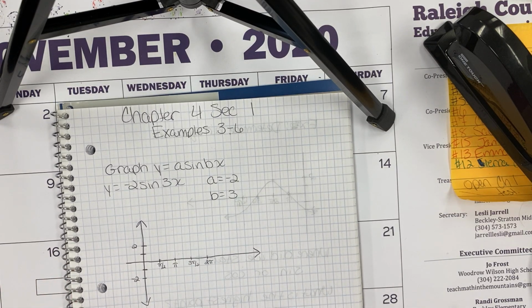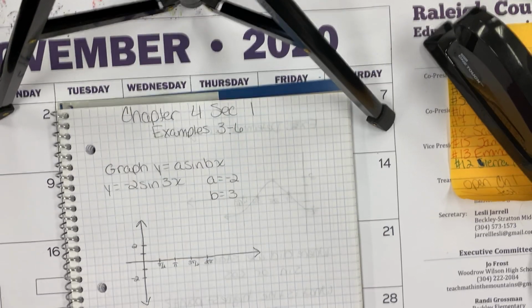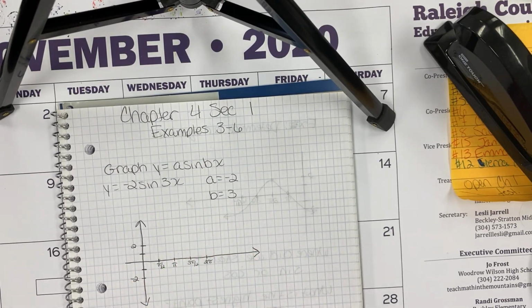Okay, chapter 4, section 1. We're going to finish up the rest of the examples here in Trig. So, I kind of threw one like this already on your worksheet from Friday, where you had to change both A and B. So let's take a look at how that's actually done. I wanted to see if you guys can do it, expand your minds a little bit.